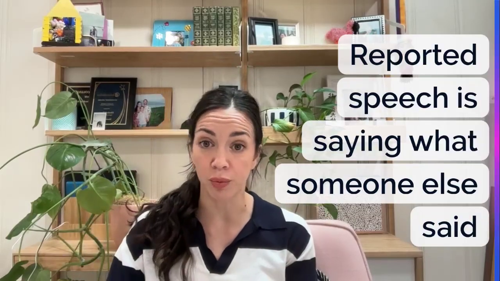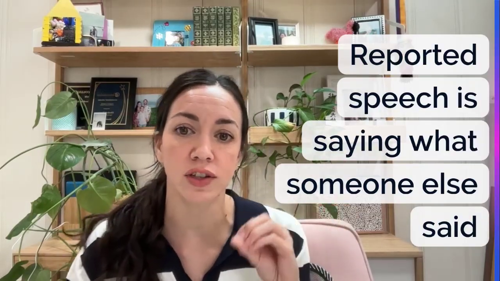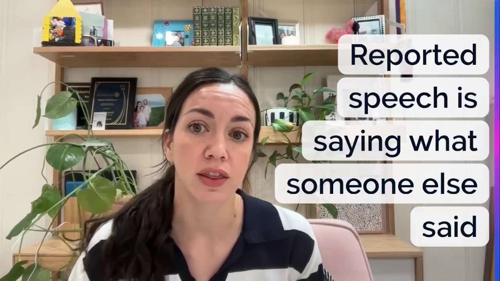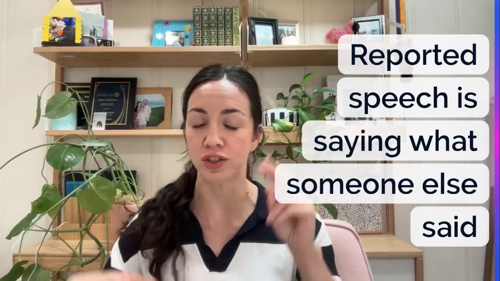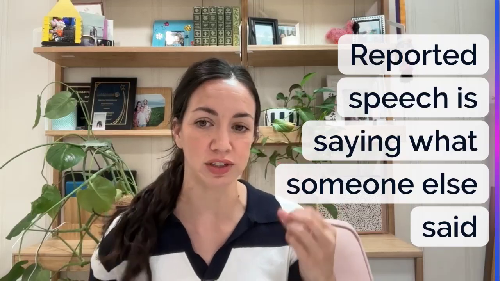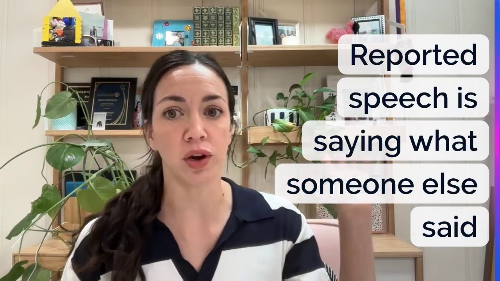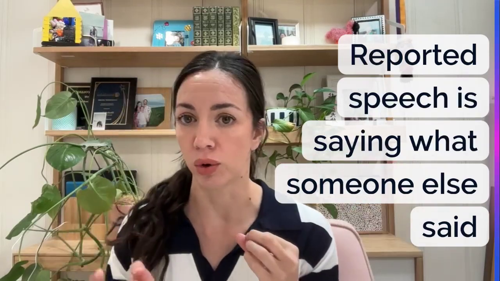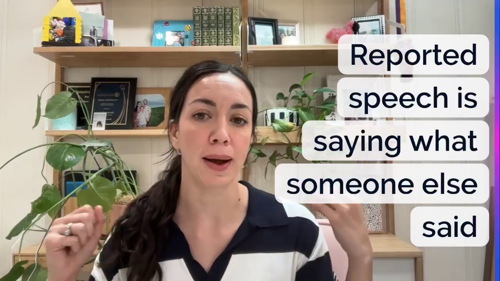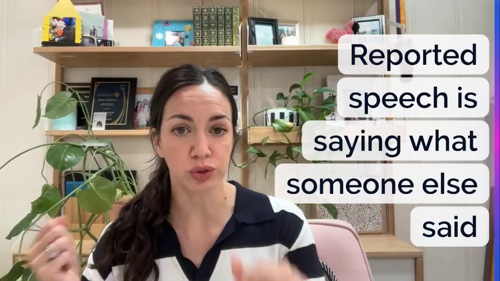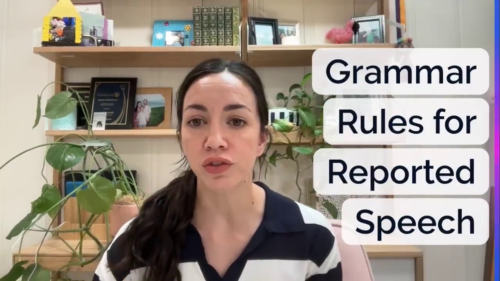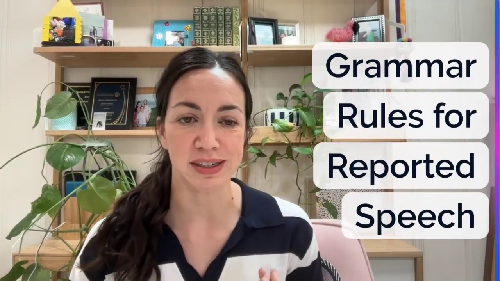We use this all the time without thinking about it, but there are some grammar rules that are associated with reported speech. So we're not always directly quoting exactly what someone said. Oftentimes, we want to incorporate it more naturally, more cohesively, or we want to summarize. And to do that, we use reported speech, and we're going to follow the grammar rules for reported speech.